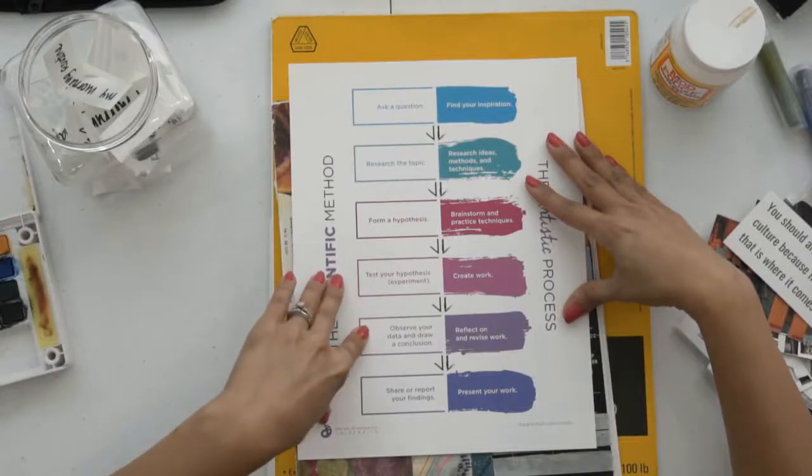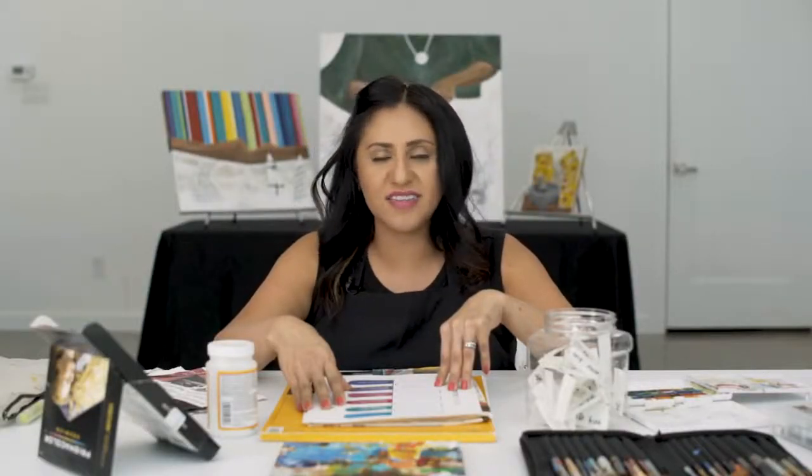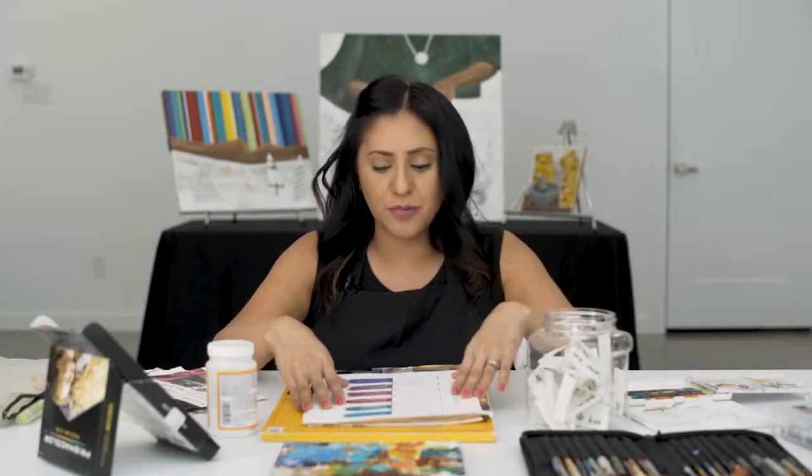Observe your data and draw a conclusion. Reflect on and revise work. It's really important for artists to be reflective, the same way scientists have to go back and look at what they've learned and see what else they can come up with based on those answers. It's very integral for an artist to be able to look at their work, be able to talk about it, decide what they liked, what they would like to improve upon, and go from there to make any adjustments needed as they progress.